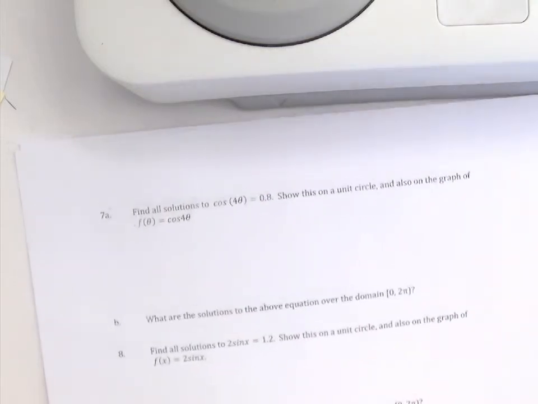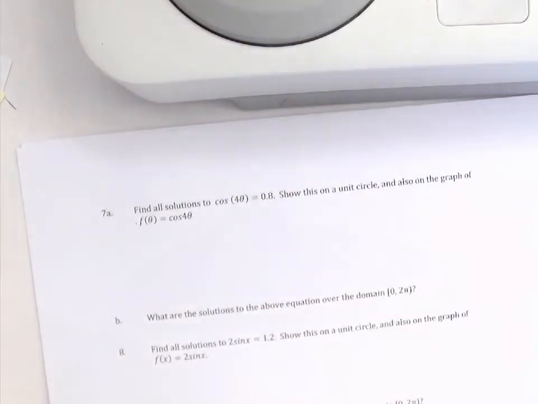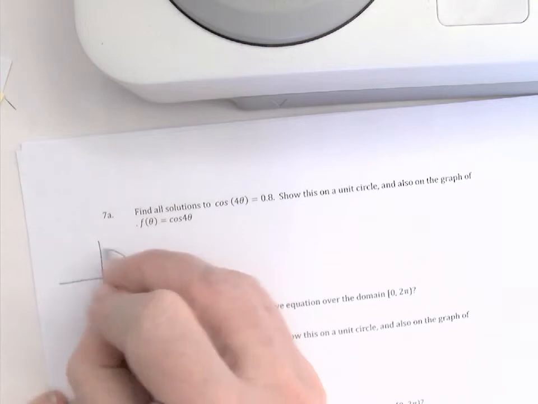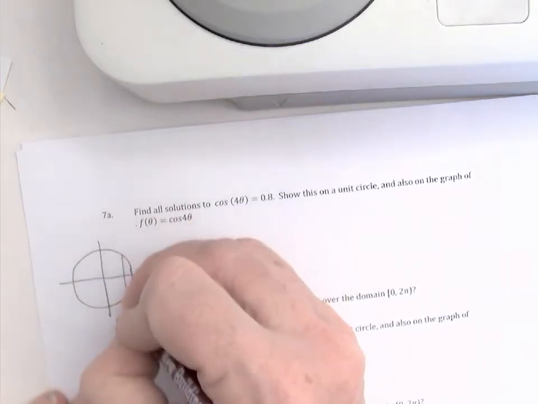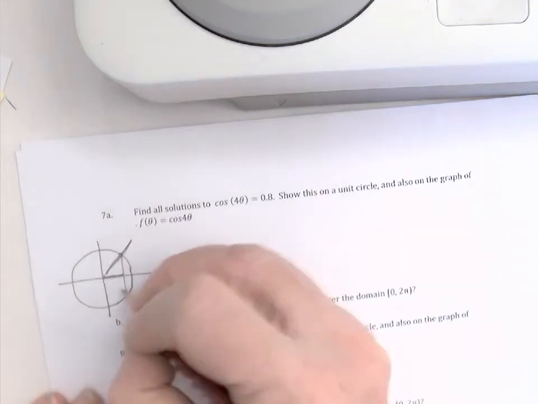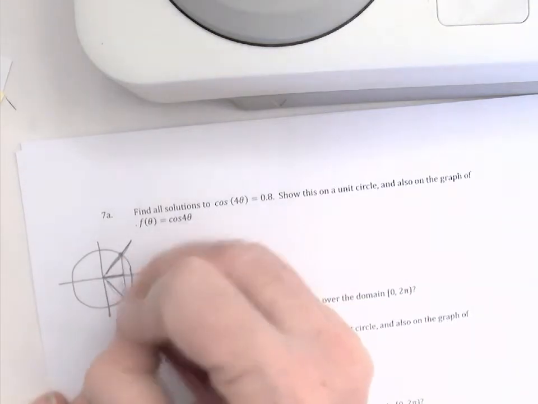So question 7 is when this gets kind of interesting, and in fact, when you definitely need to be using a calculator. We're looking for where cosine of 4 theta is equal to 0.8. If I was on a unit circle, I know cosine is equal to 0.8 in two places, here and perhaps over here, that line up vertically.